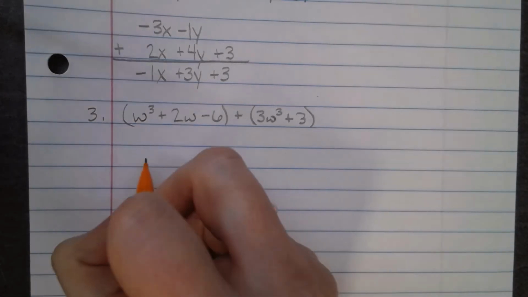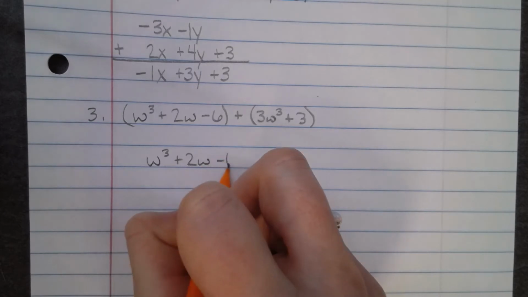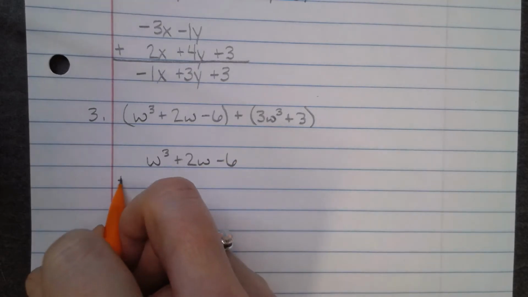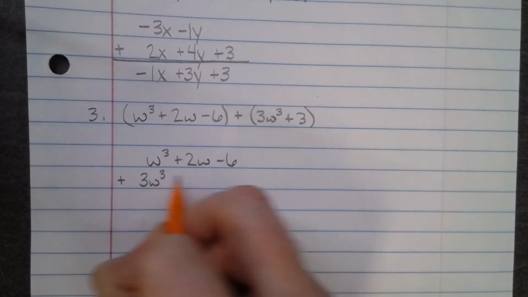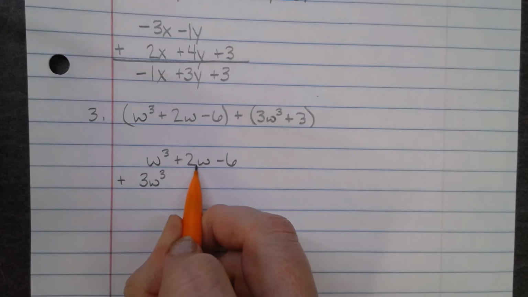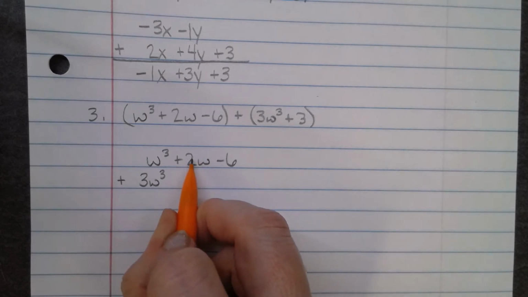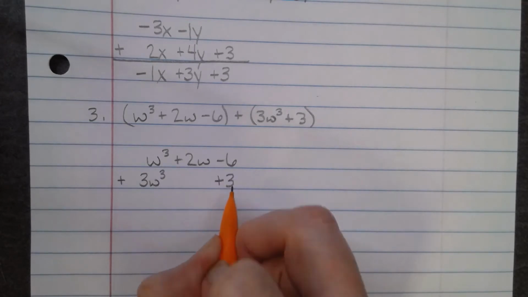So I'm going to write my first polynomial, w to the third plus 2w minus 6. We're going to line up our like terms with that binomial. 3w cubed. Notice the plus 3 is not a w term, so we do not want to line it up with the 2w. That plus 3 is a constant. We want to tack it on here at the end.